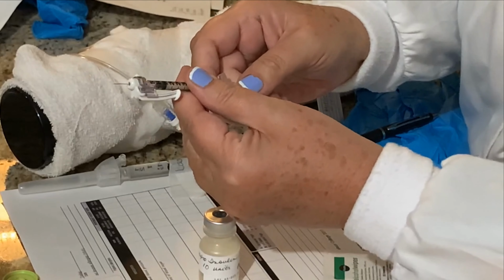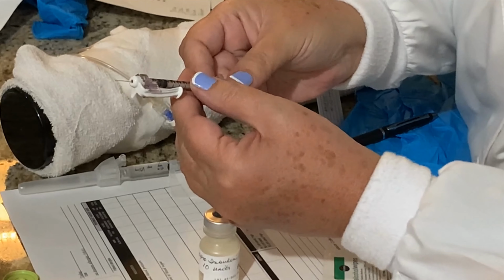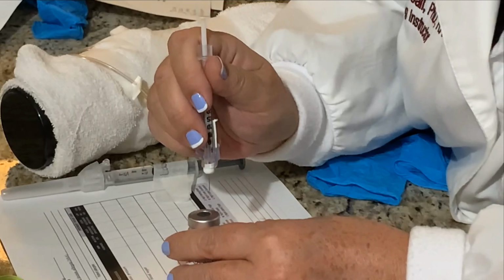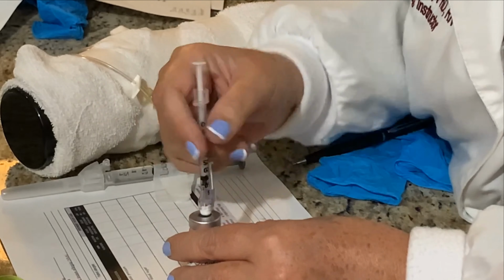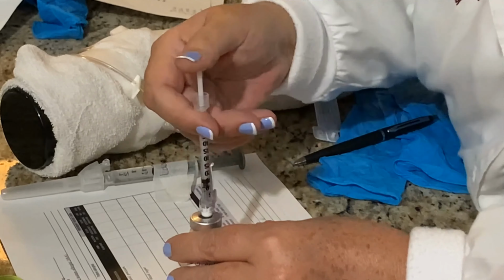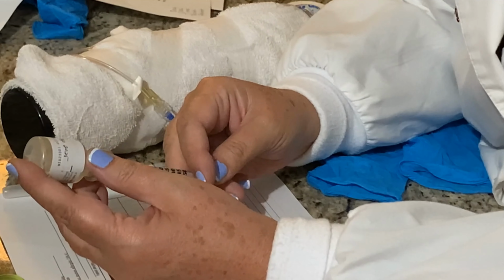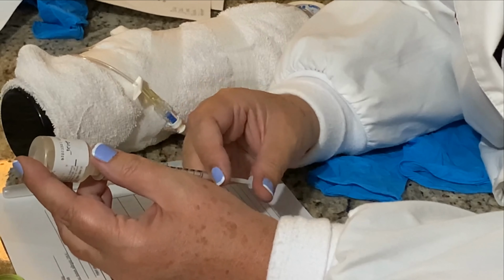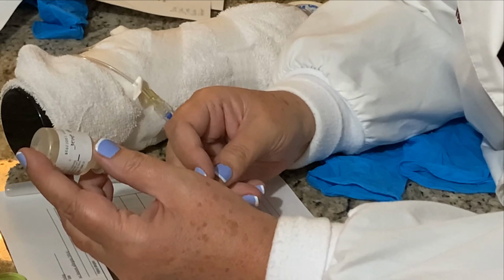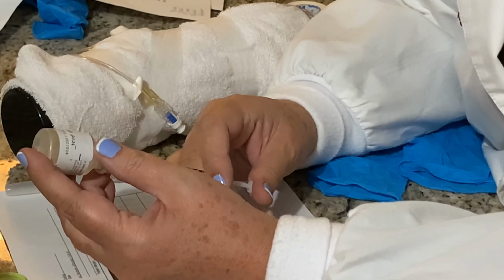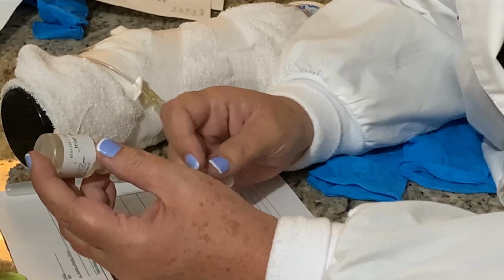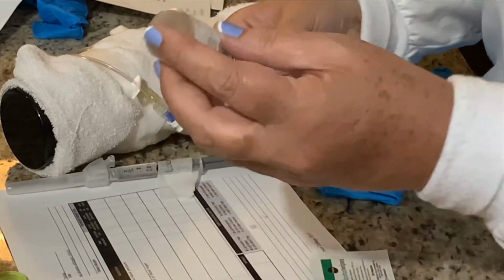And I'm going to give 10 units. My syringe is a 50 unit syringe, so I'm going to give 10 units. Put my syringe in, push my air in, pull back. Insulin really needs to be drawn slowly or you'll get a lot of air bubbles. So I can pull back to say 15 units, and then as you push up to 10, if that's what you're giving, you'll push the air bubbles out.